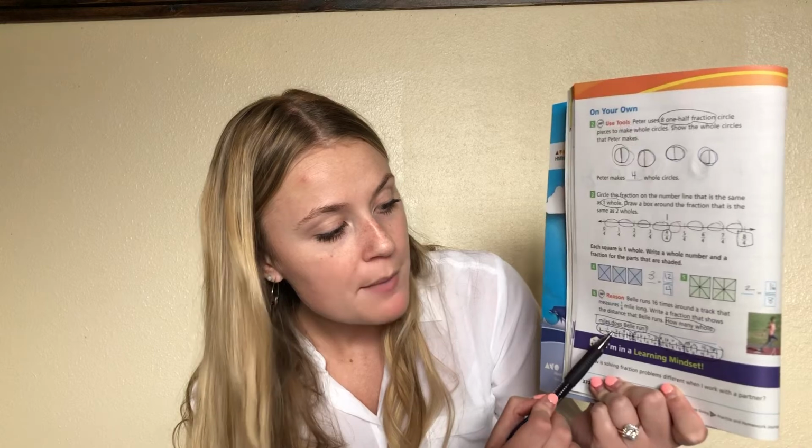13/4, 14/4, 15/4, and finally 16/4 for her 16 times around a track. That's another 1, 2, 3, 4/4. So that's another whole mile. So how many miles does she run? 1, 2, 3, 4 whole miles. That was a fun one.